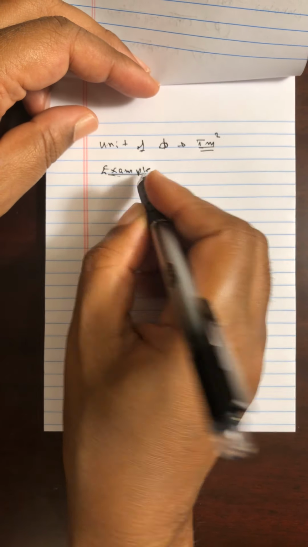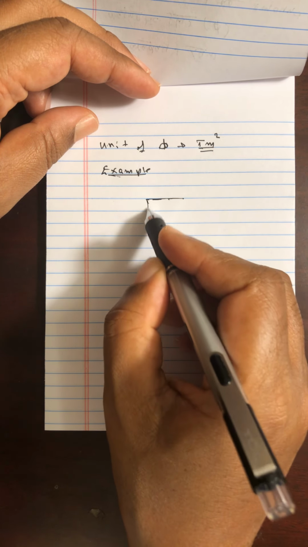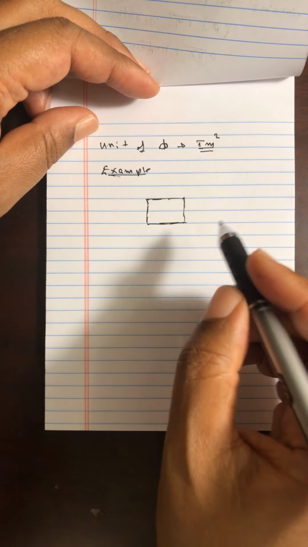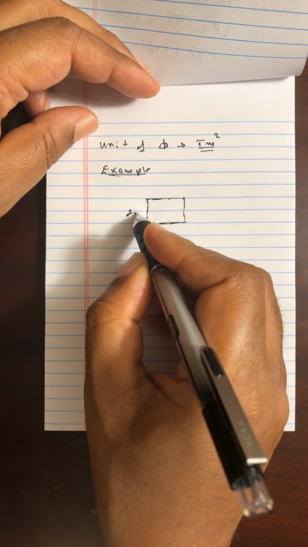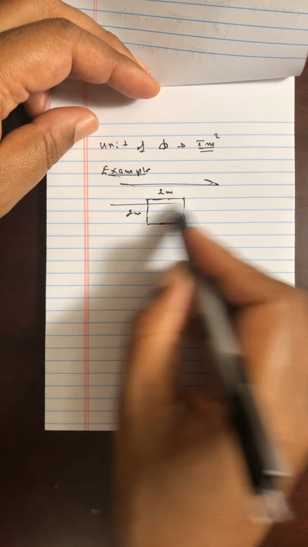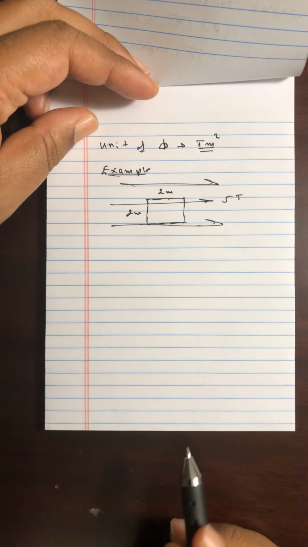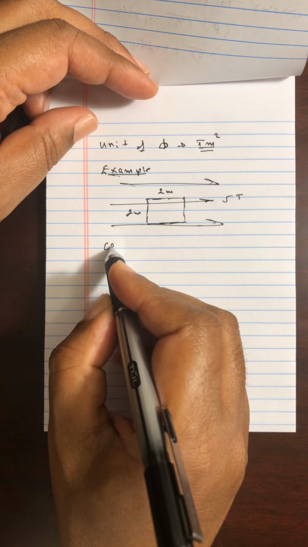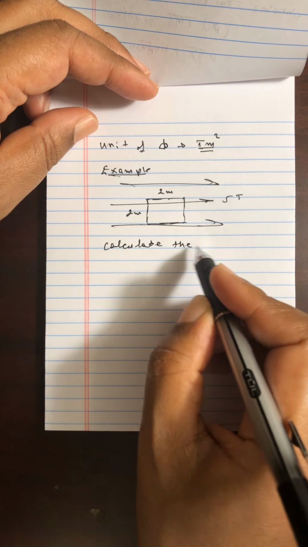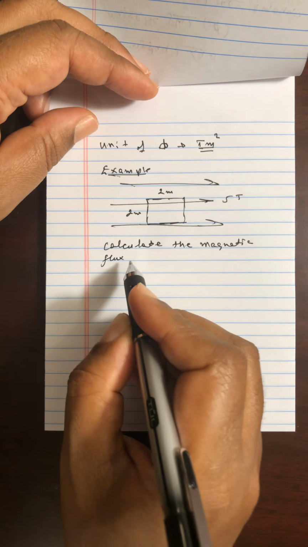Examples. Suppose we have the following. Let's say we have this square like this. Let's say this side is 2 meters and this side is 2 meters. Well, it looks longer, but it's okay. Let's say this is the field. The field is 5 Tesla. The question is: calculate the magnetic flux crossing the loop.